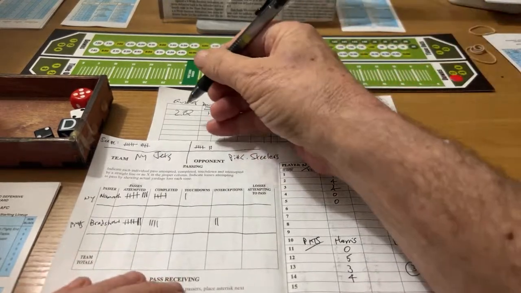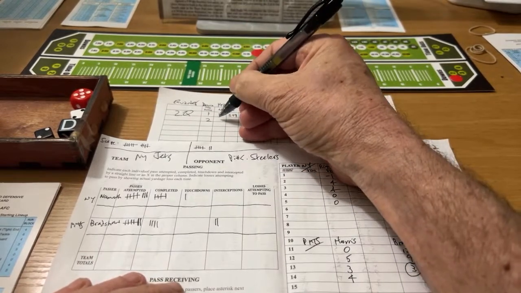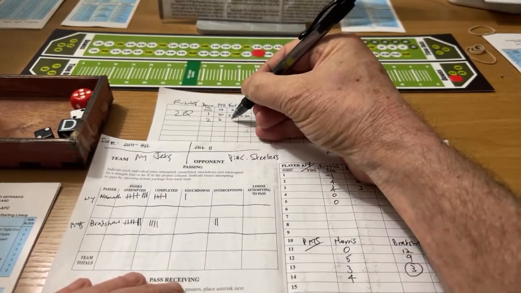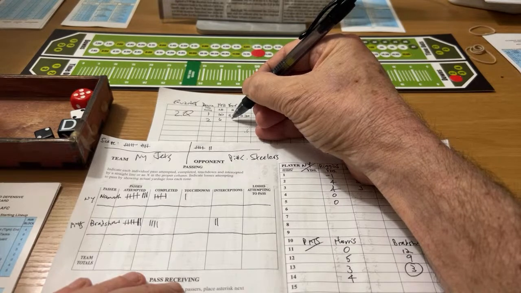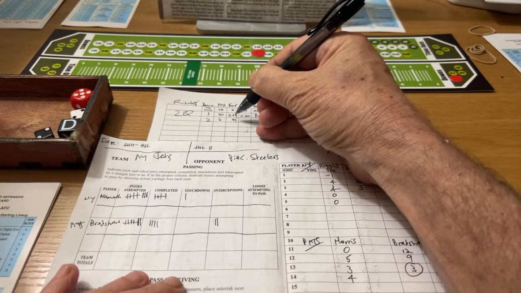And that'll put them 2nd down and 6 on the 45.